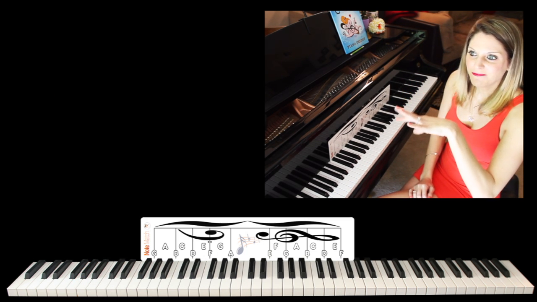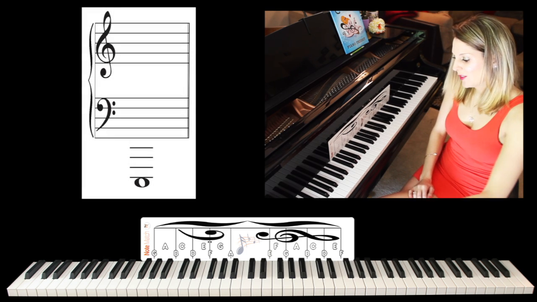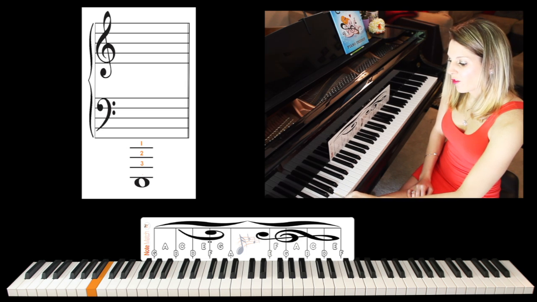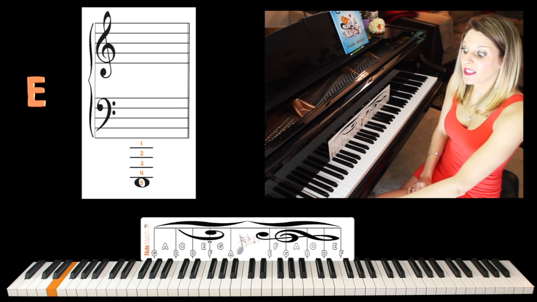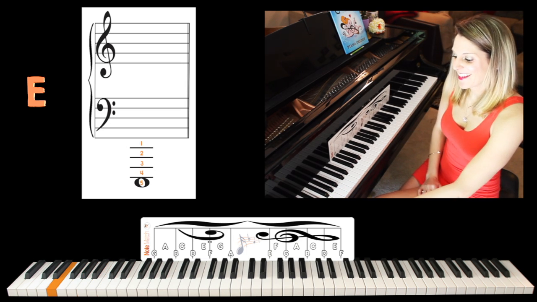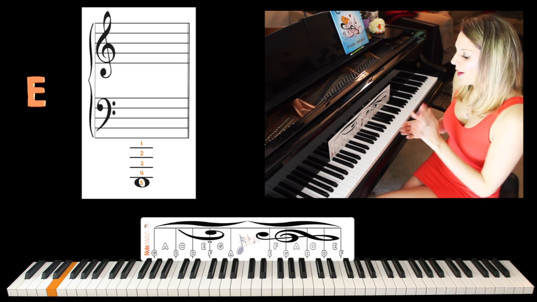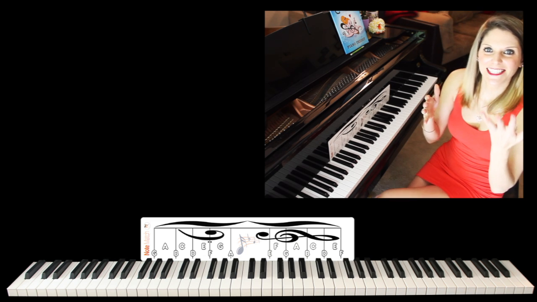And then our last one, 5 spaces below. So F is 1, skip 2, skip 3, skip 4, skip 5. Super low E. So the lowest E on the piano. So 5 spaces below is super low E. Okay, let's go to our lines, which I honestly think is easier to count.